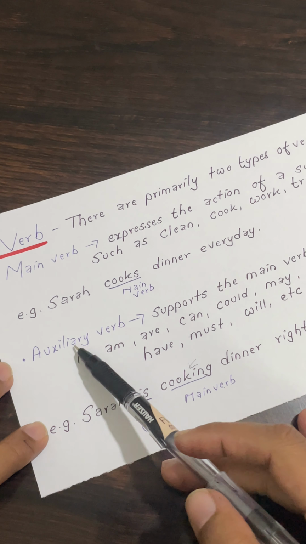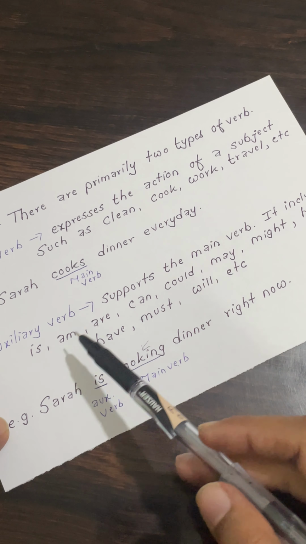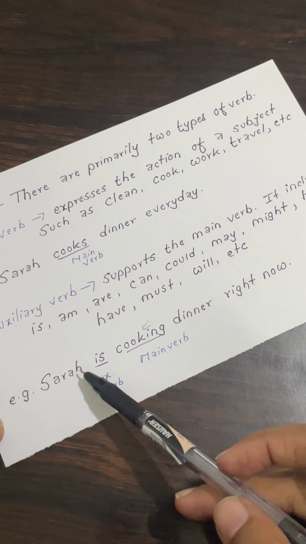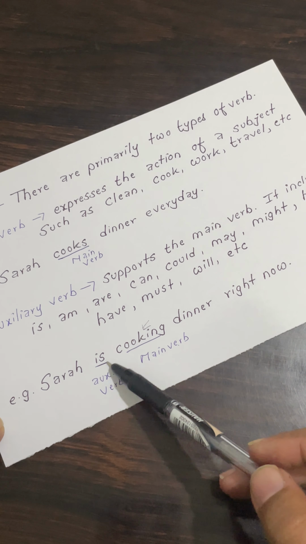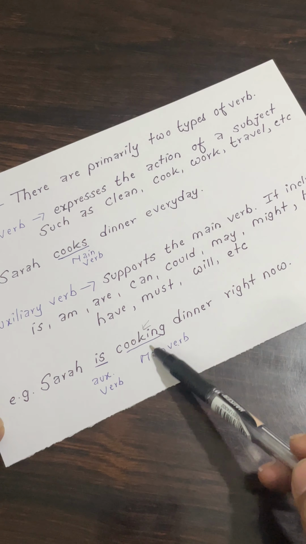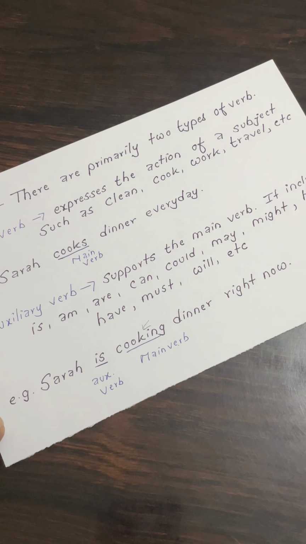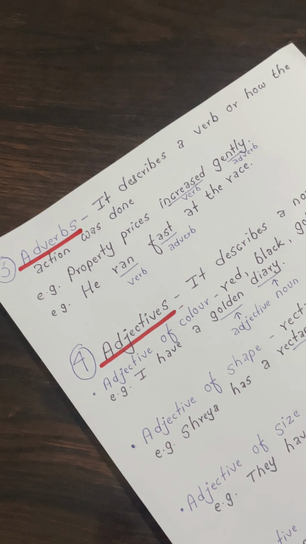Then we have auxiliary verb. It supports the main verb. It includes is, am, are, can, could, and so on. For example, Sarah is cooking dinner right now. Here the auxiliary verb is supporting the main verb which is cooking, and it is the fourth form of verb cook.